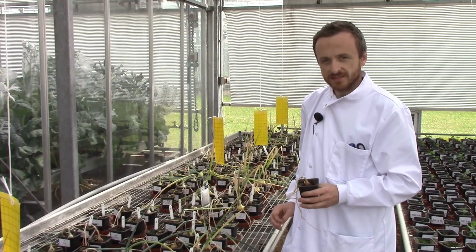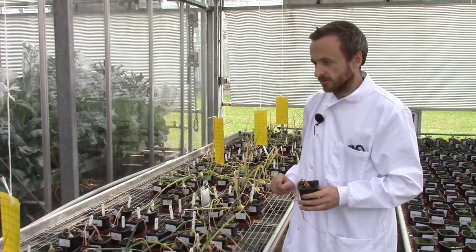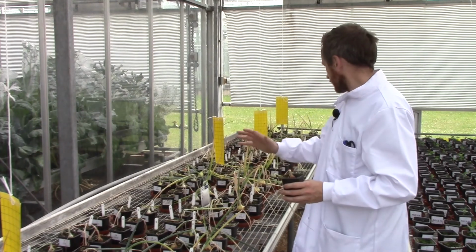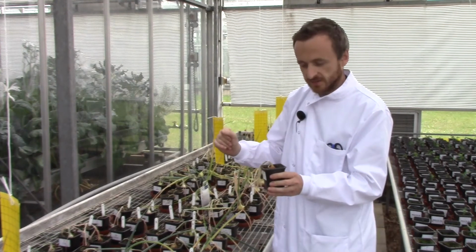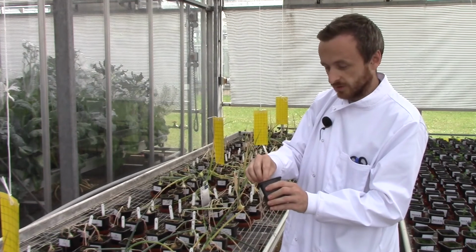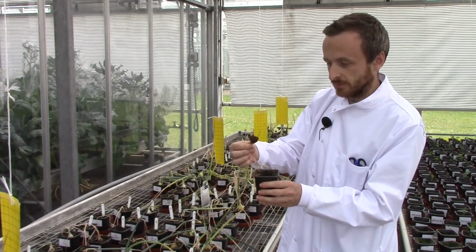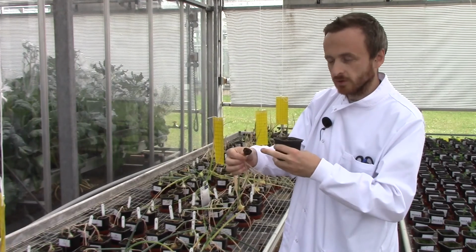So we're in the glass house where we carry out our resistance screening trials for onion against Fusarium. So we have a range of plants on this bench, some resistant, some susceptible. I've picked out an example here to show the damage that Fusarium can do to an onion. As you can see here, it's completely rotten from the base, and then that allows secondary pathogens to get into the bulb and completely rot it.